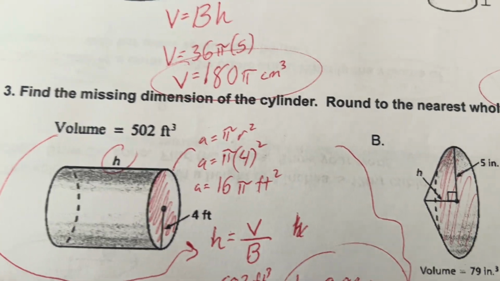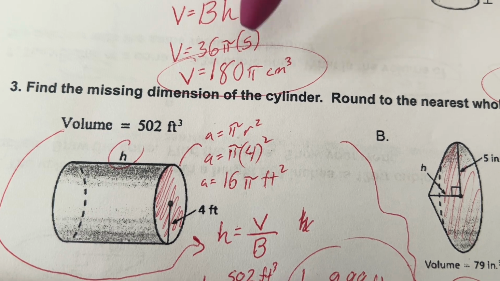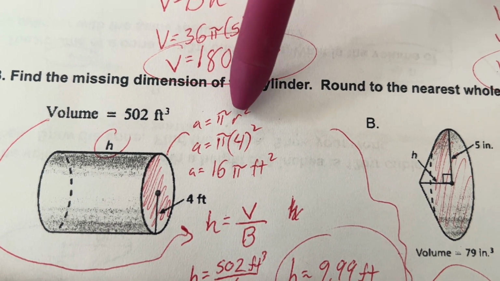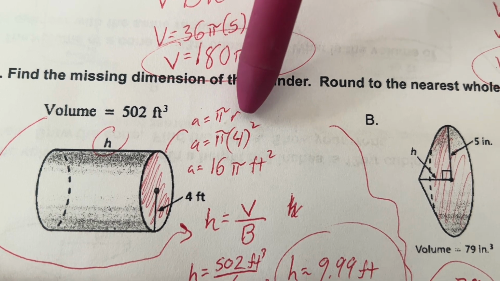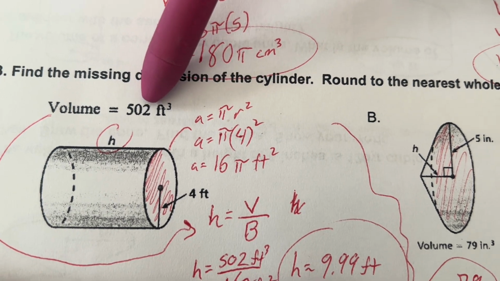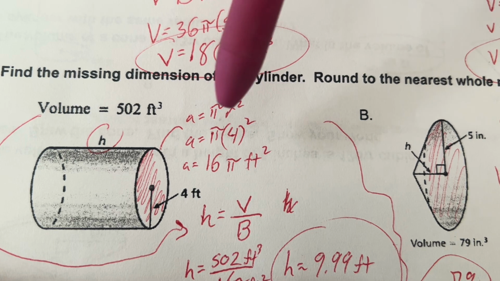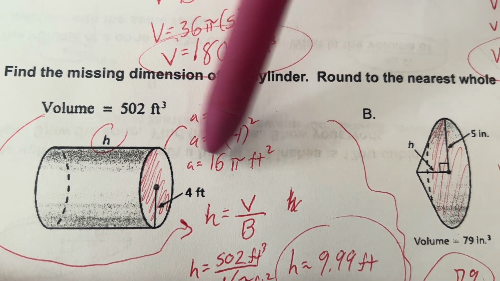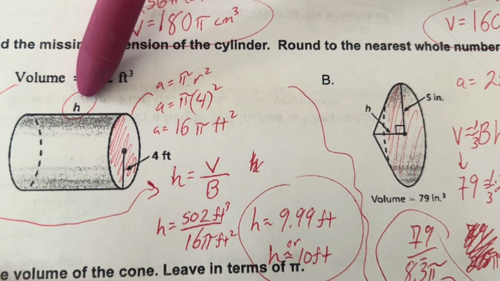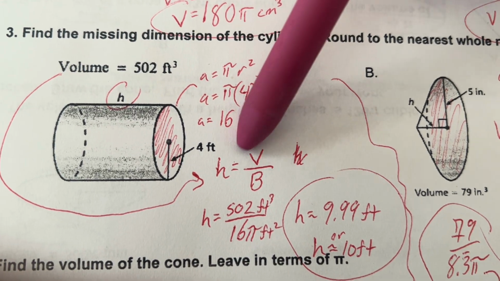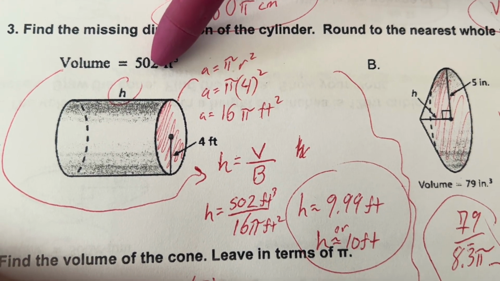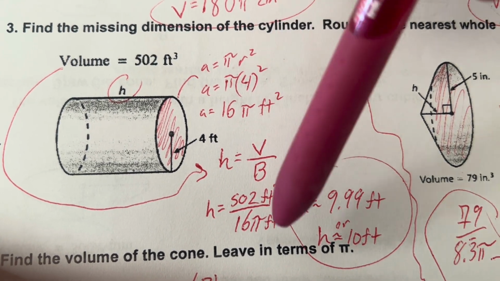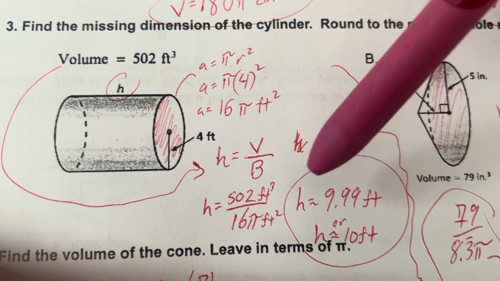All right, so in this one, it's a little sneaky. We're going to solve the height. So we first start off with, we know that volume is equal to base area times height. The volume, 502, is going to be equal to base area times height. So my base area is 4 squared, or 16 pi, and it's going to be times the height. But I don't know what the height is, so I got to work backwards. I'm going to say my height is the volume, which was 502, divided by the base area, which we said was 16 pi. All right.